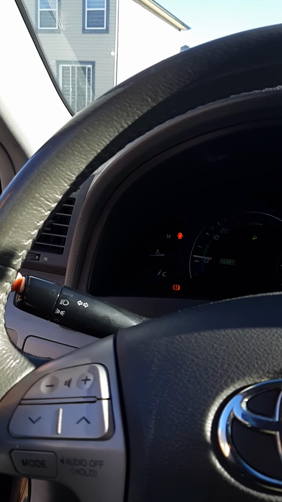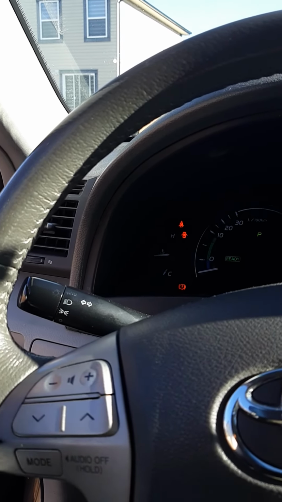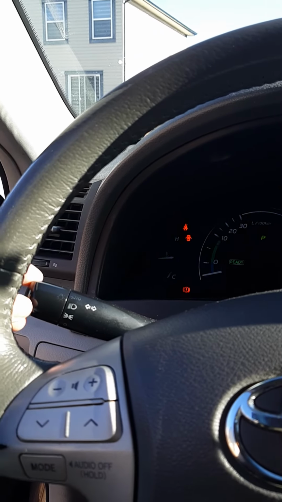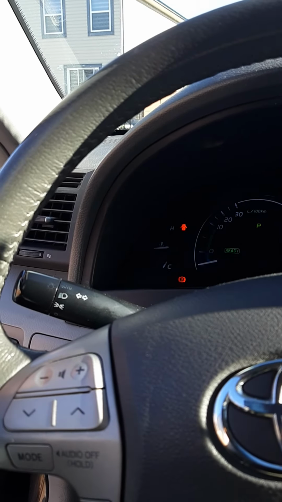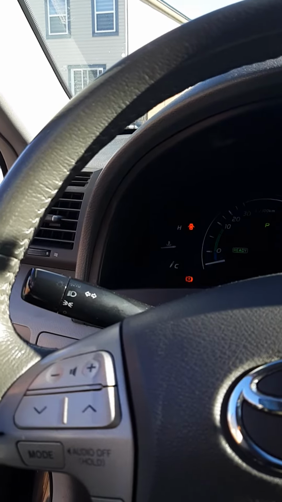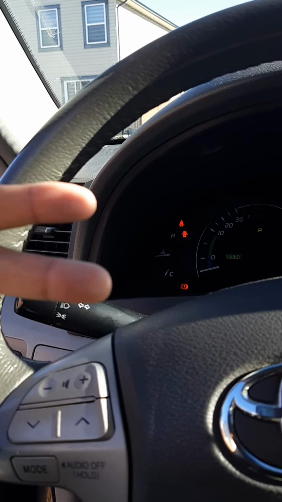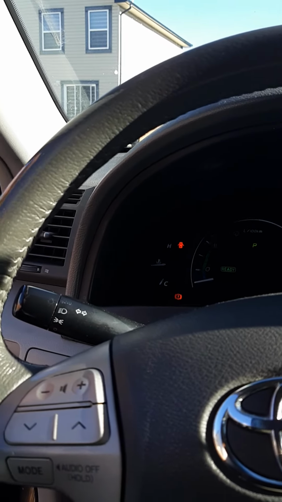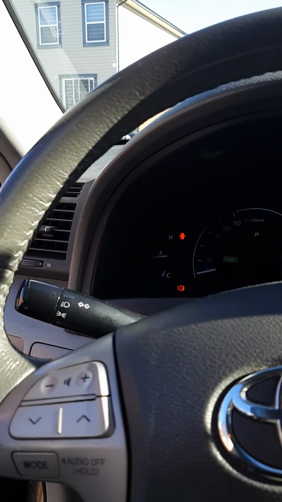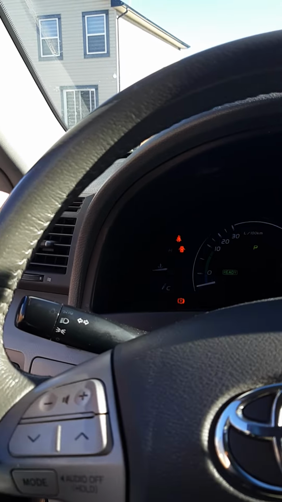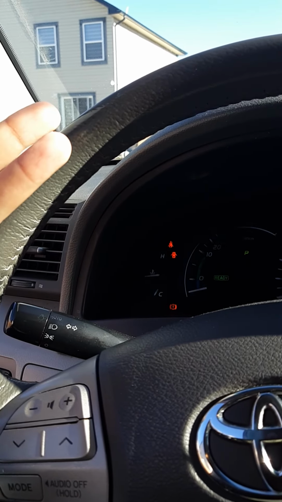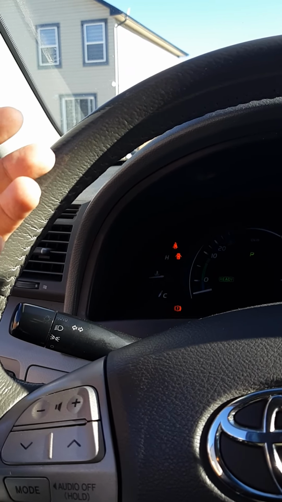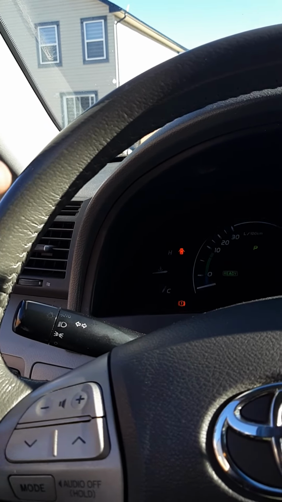Okay, so there are certain kinds of lights in a vehicle. There are park and tail lights. There are headlights. Headlights are of two kinds, low beam and high beam. And daytime running lights as well. So: daytime running, park and tail lights, high beam and low beam.